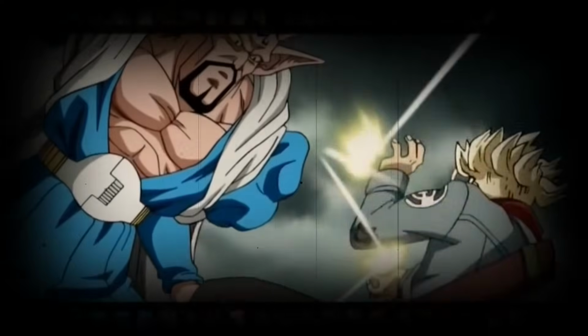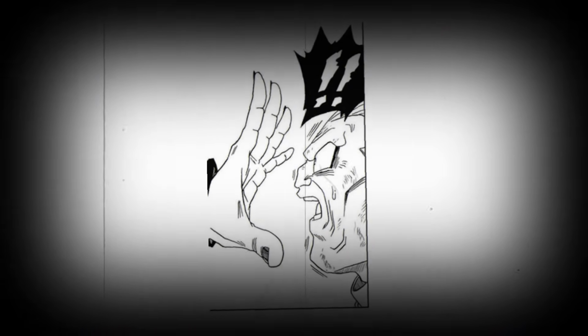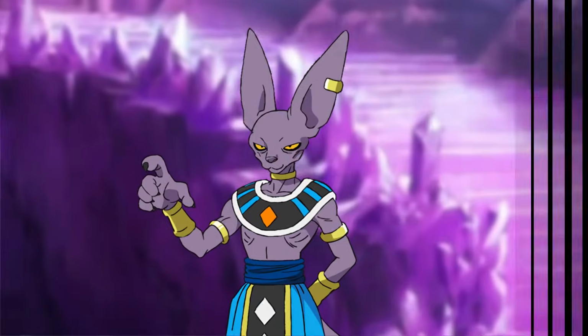Trunks fights Dabura, and even with Super Saiyan 2 as well as some Z-Sword training, he isn't able to stop him until casualties have already happened. In this battle, Shin and Kibito both die, but they manage to prevent Buu from coming out altogether. Now, because Shin dies here, Beerus is dead.